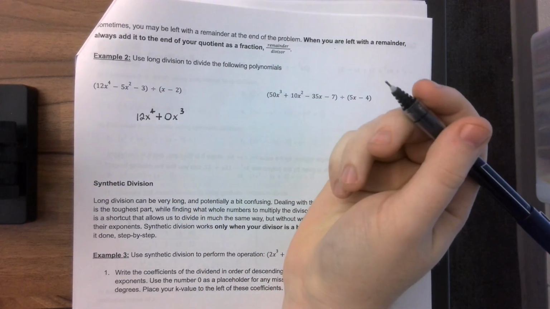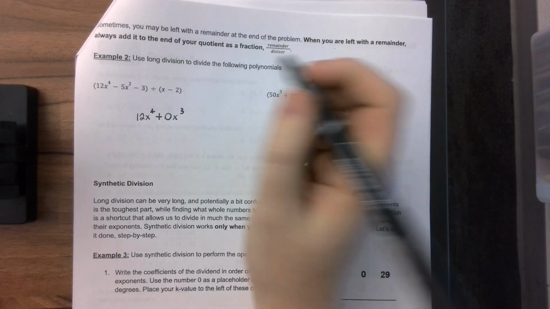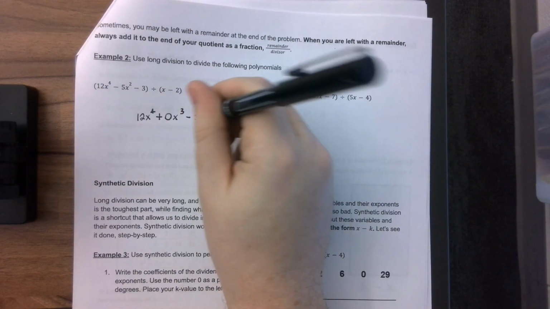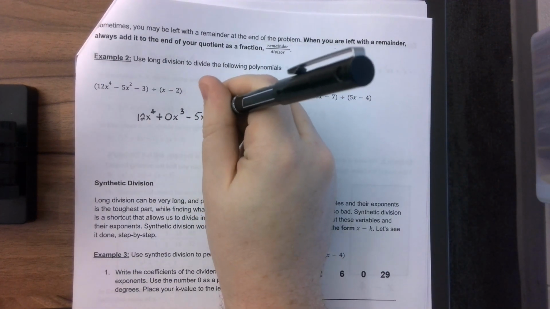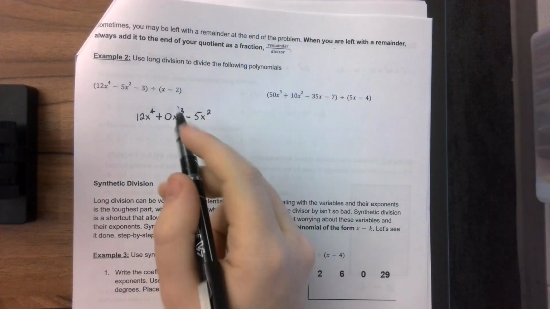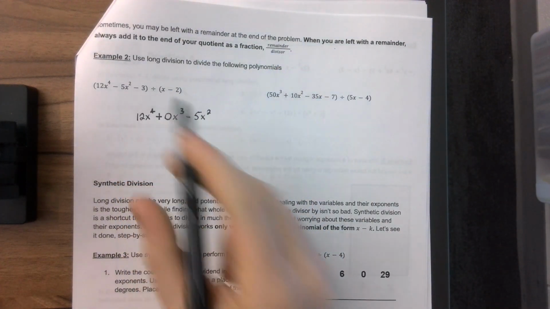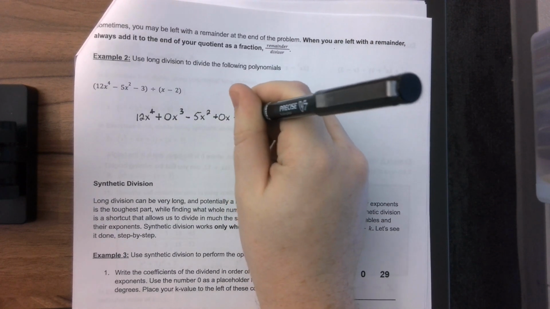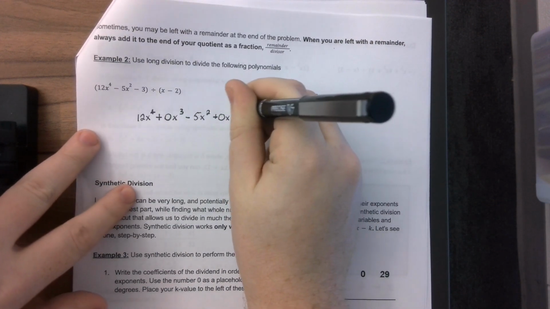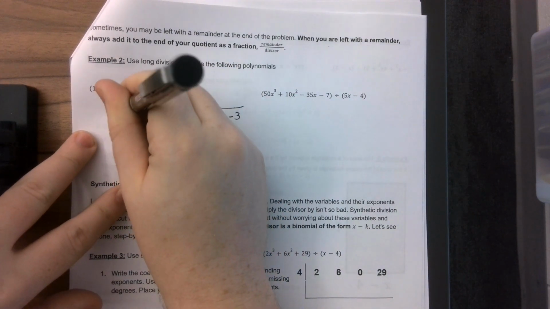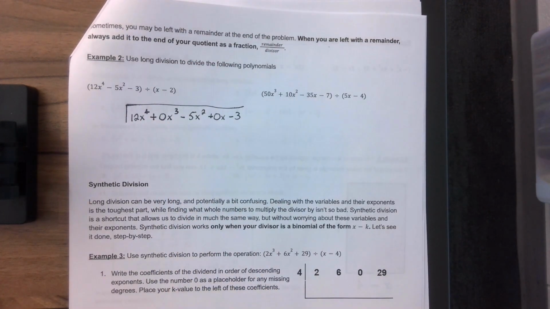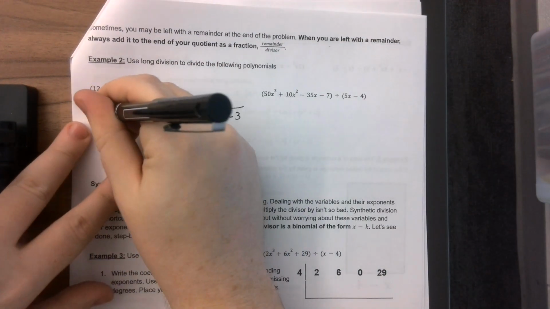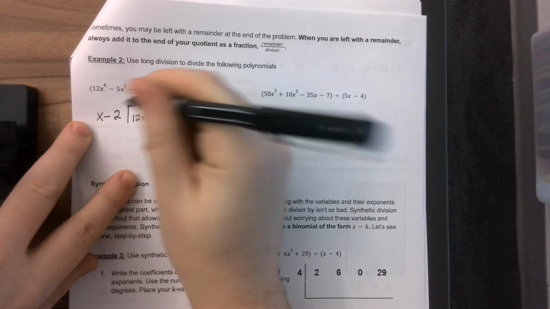So I'm putting 0x cubed minus 5x squared. I'm missing an x term as well. See how there's a squared but no x term? So I'll put in a plus 0x and then my minus 3. This one's going to be a little bit of a longer one. We're dividing it by x minus 2.